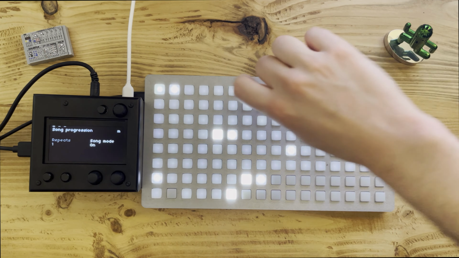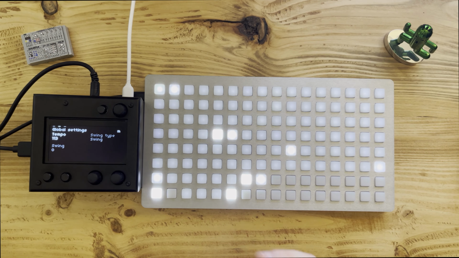Also on the song editor is the global tempo and the global swing and shuffle values. The global swing and shuffle values are applied to all channels that don't have swing and shuffle values applied per channel.